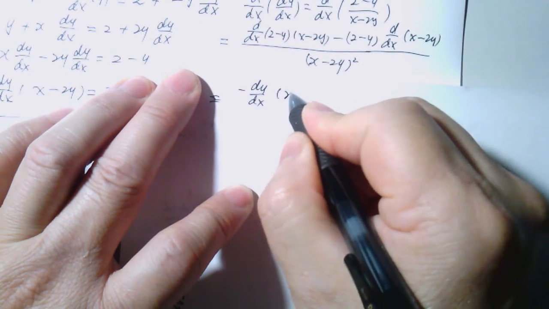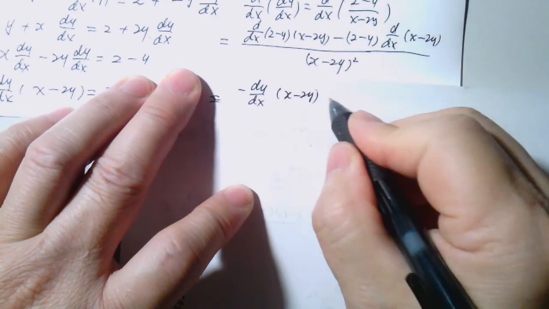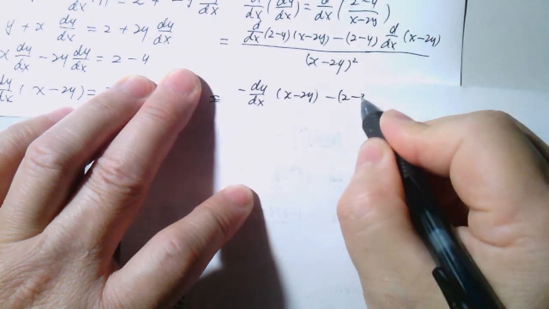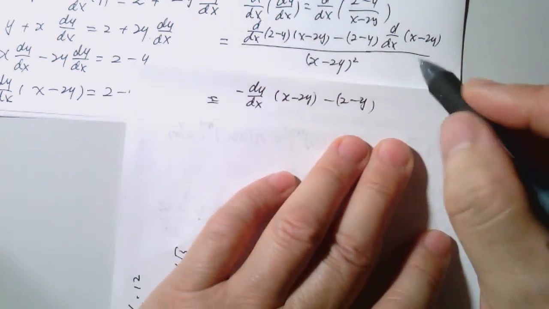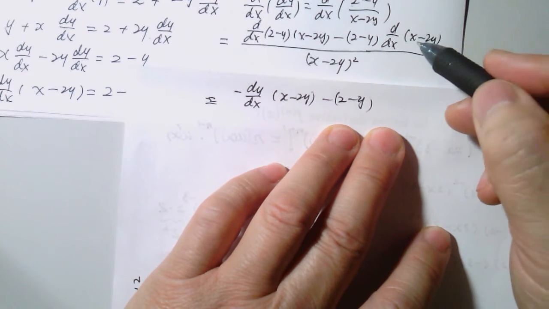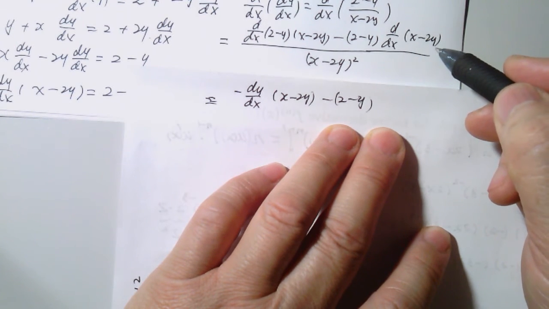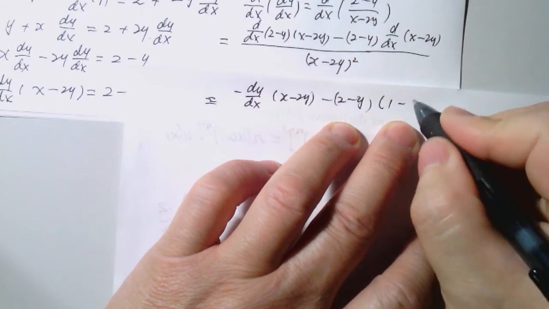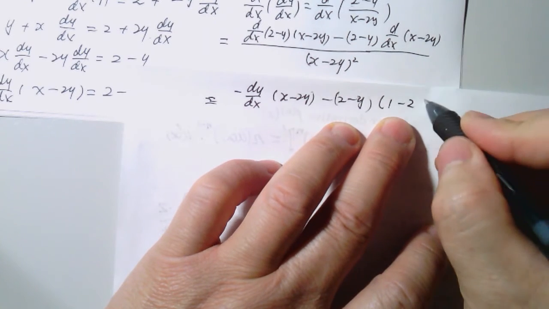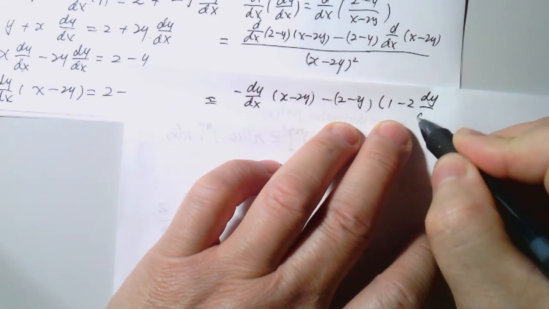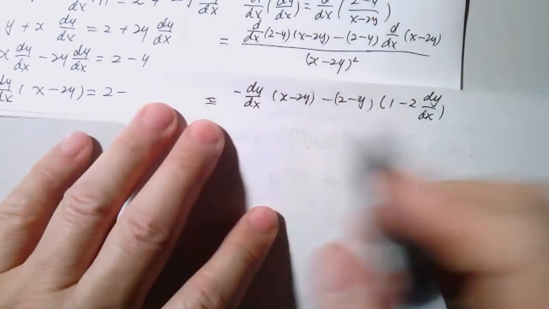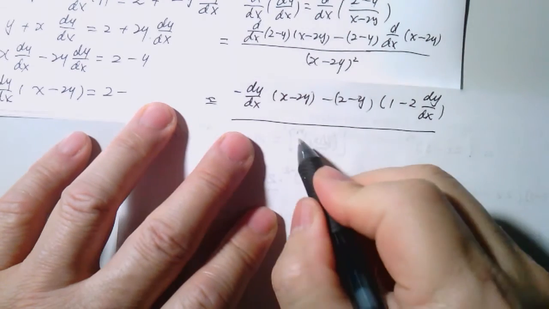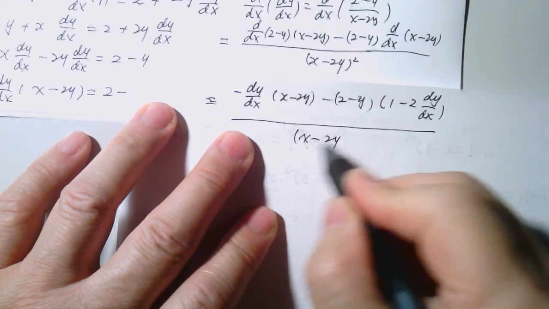And x minus 2y, 2 minus y. And the same thing here: the x minus 2y's derivative, x's derivative is 1, 2y's derivative is 2, y's derivative is simply dy/dx. Divided by (x minus 2y) squared.